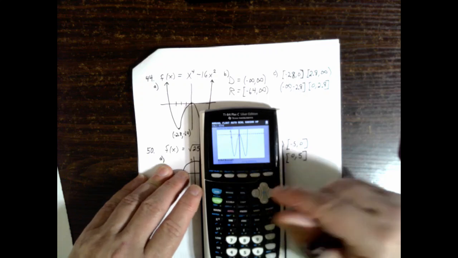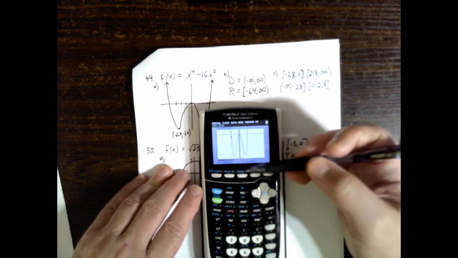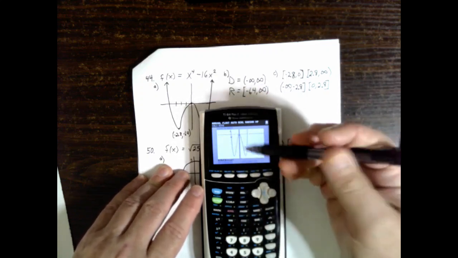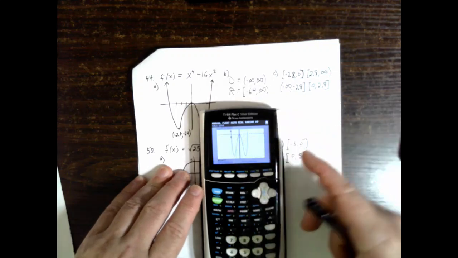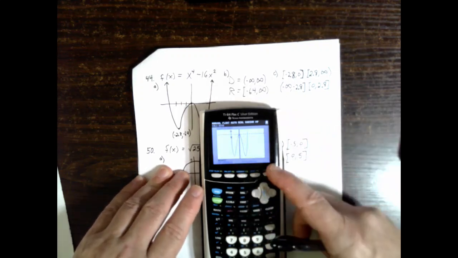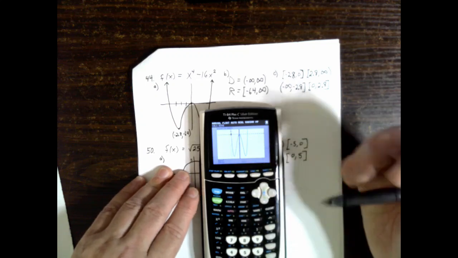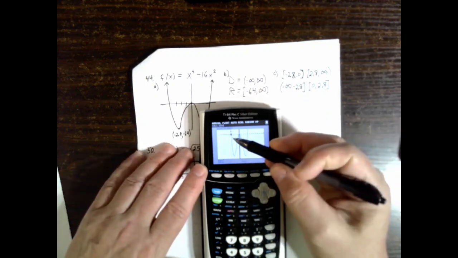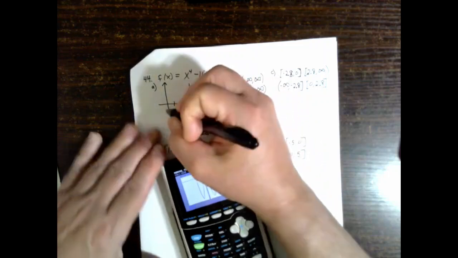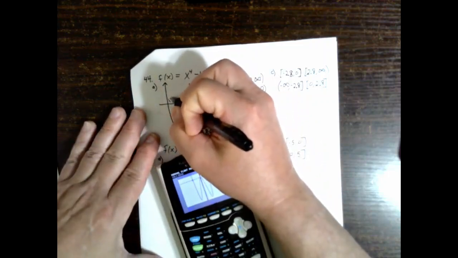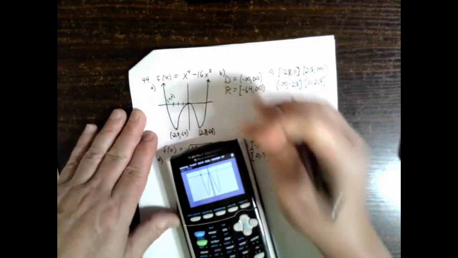Then I want to move to the right of that point, which I just did by arrowing to the right. Now it's to the right of it. And then guess, you don't have to choose anything, just hit enter. And so I found a -4, 0. So that's the point -4, 0.